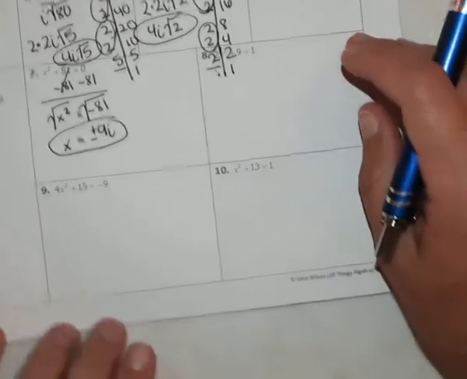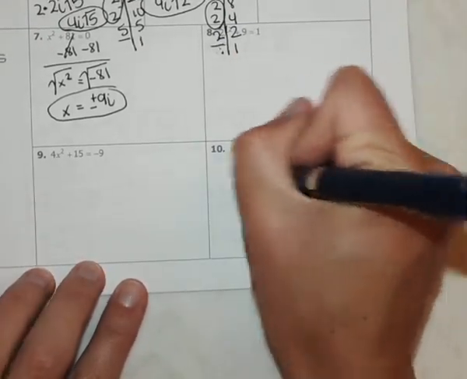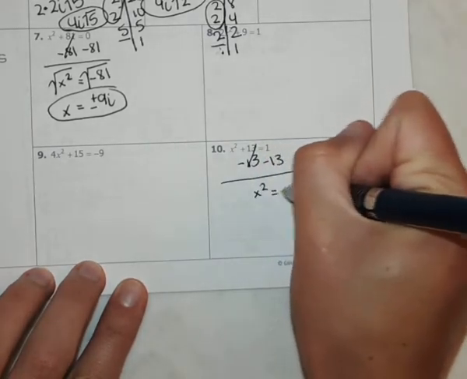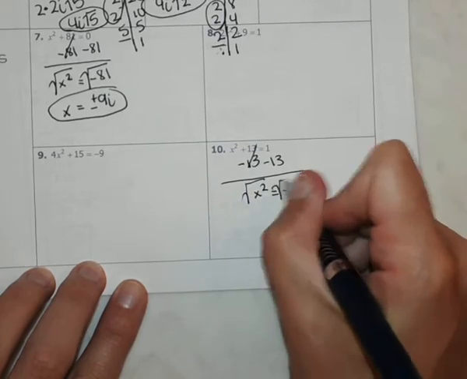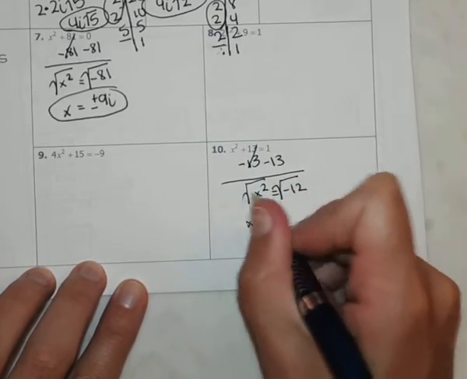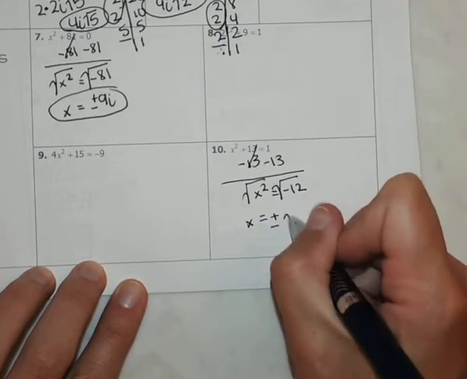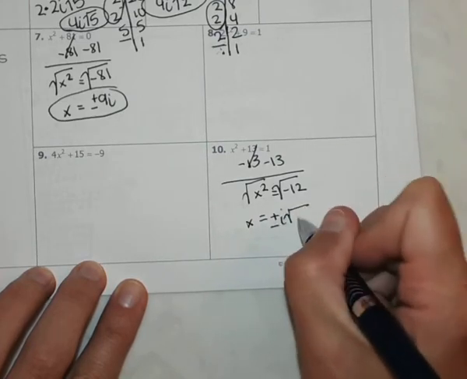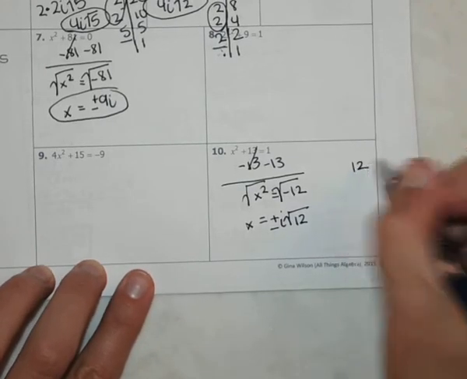Alright, last one, number 10. We're solving, so you subtract over the 13 and you get x squared equals negative 12. Then you take the square root of both sides. You're left with what's underneath. The square root and the square will cancel each other out. Don't forget to add in that plus minus. I'll go ahead and pull the i out front. And now we have to break down the radical.